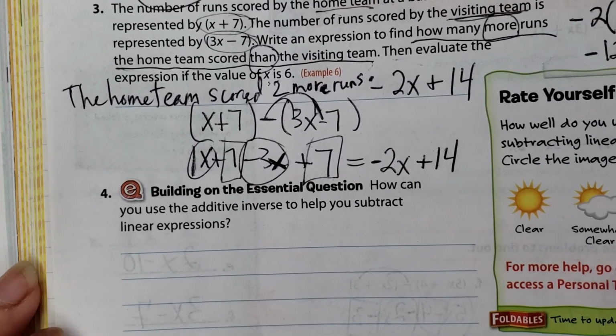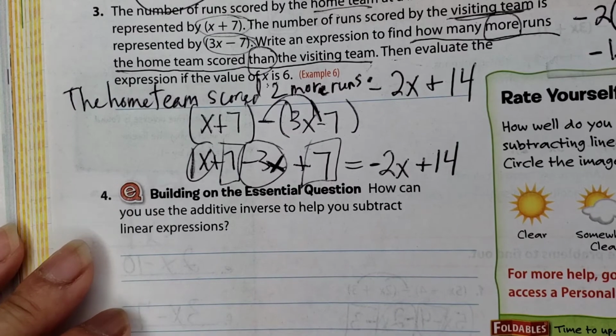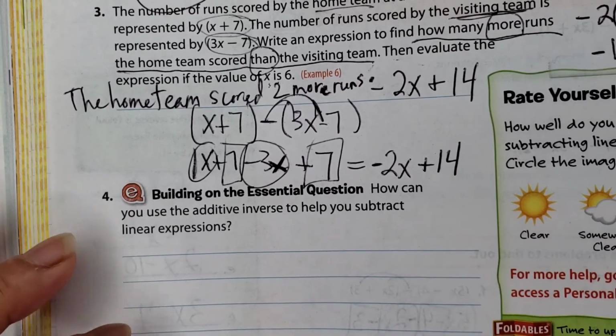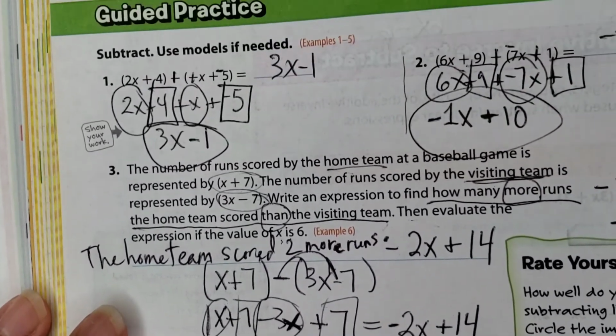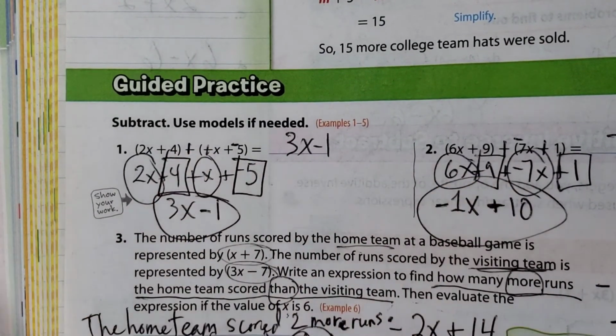How can you use the additive inverse to help you subtract linear expressions? So that was that second method that I used, which I practiced again here on numbers 1 and number 2, right?